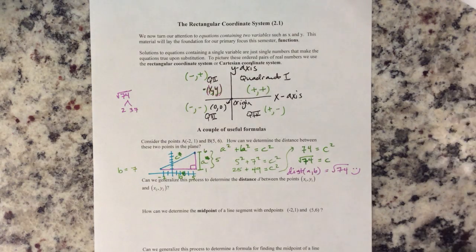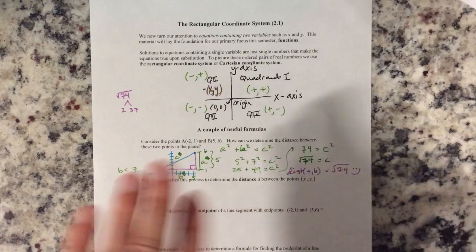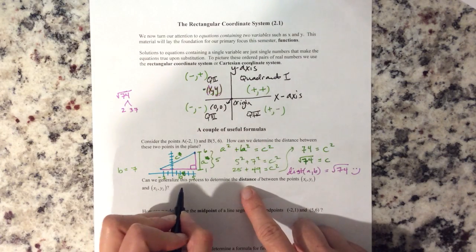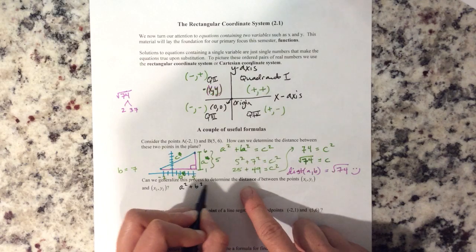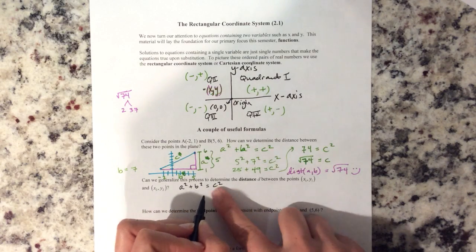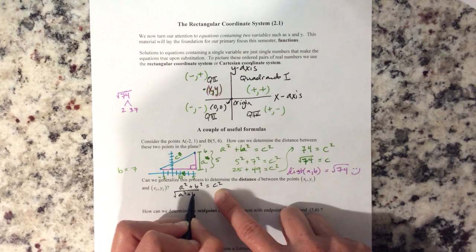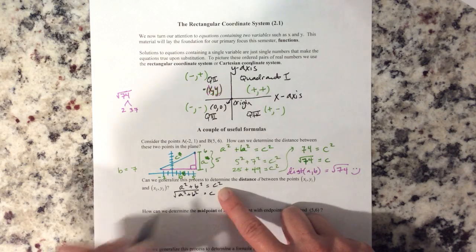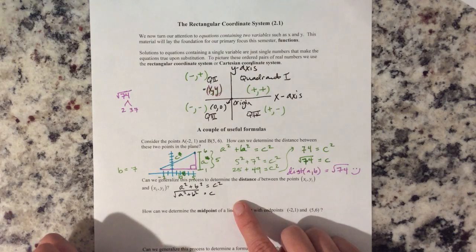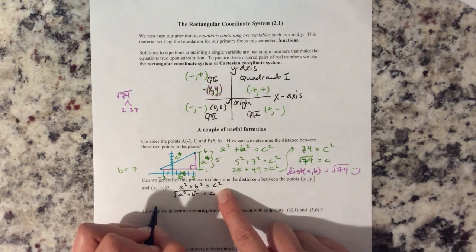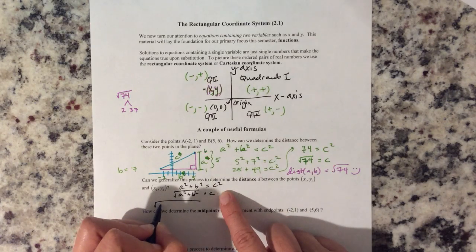So the question is, how can we do this in general, right? Well, in general, it's still based off the Pythagorean theorem. If A squared plus B squared equals C squared, but I only want C, then this is the square root of A squared plus B squared. But remember, what is A? A is just the distance of the y's.